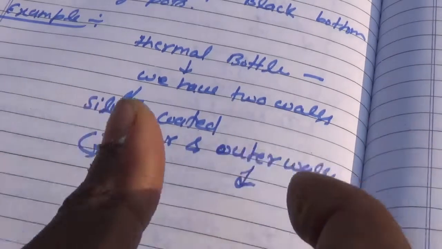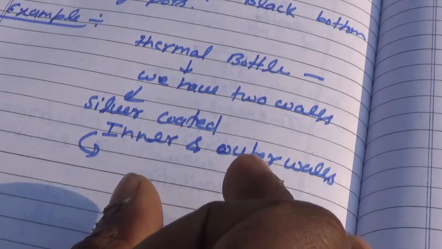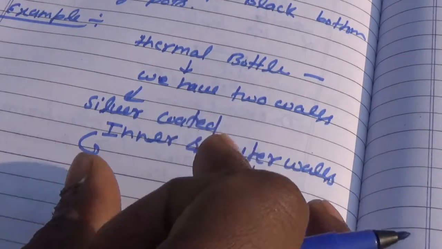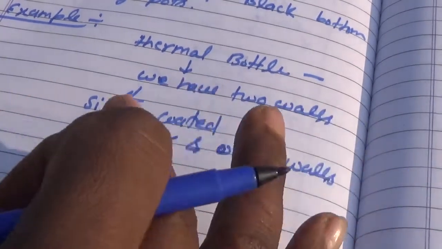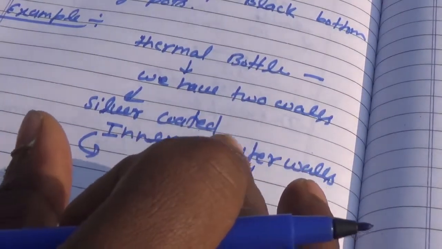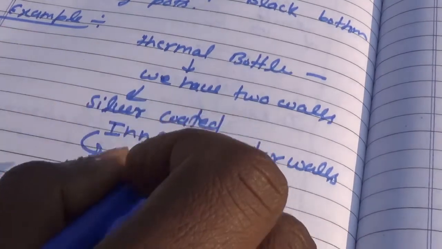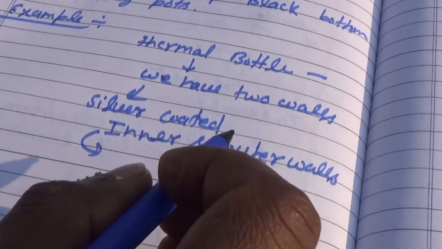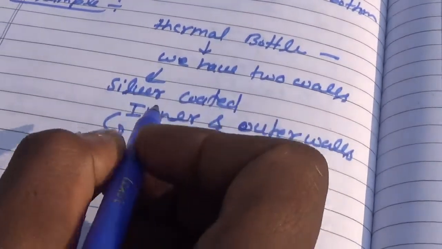We can say in simple language, inner walls prevent the heat energy from system to surrounding, and outer walls from surrounding to system. So the temperature remains constant. If we have taken hot water here, then after a very long time its temperature is constant.